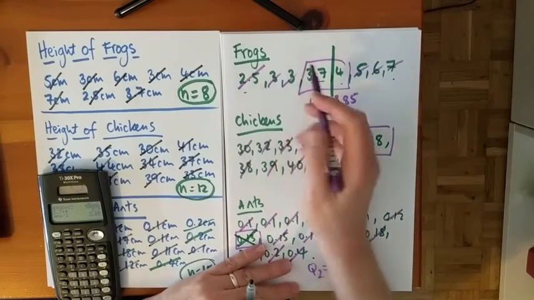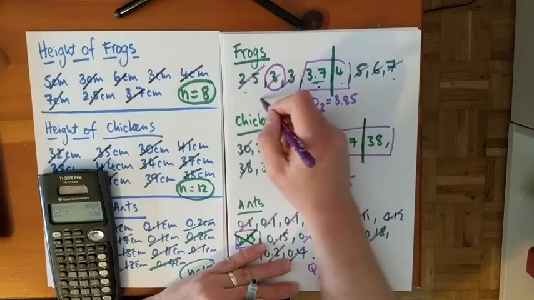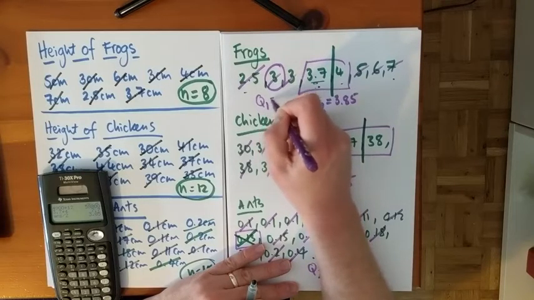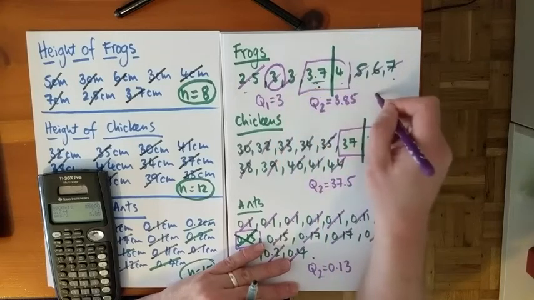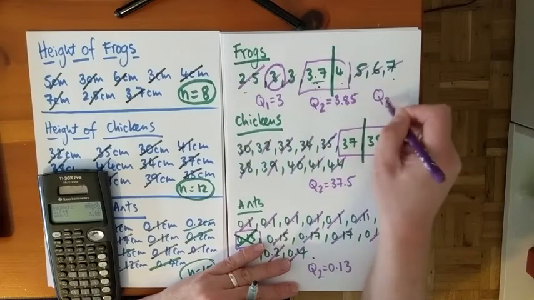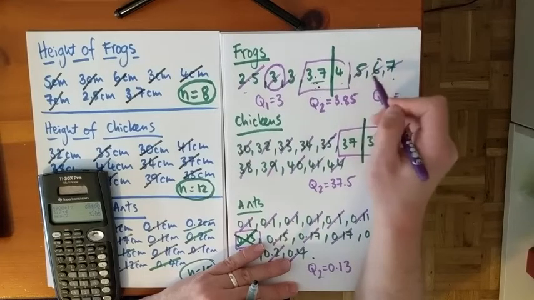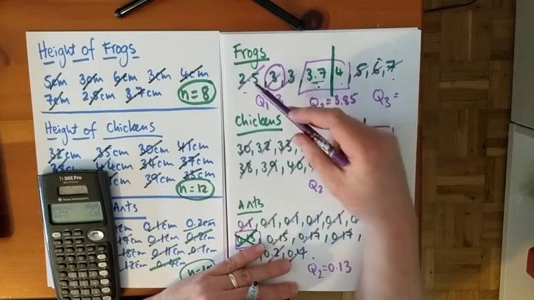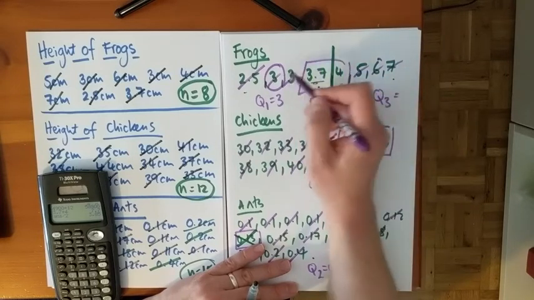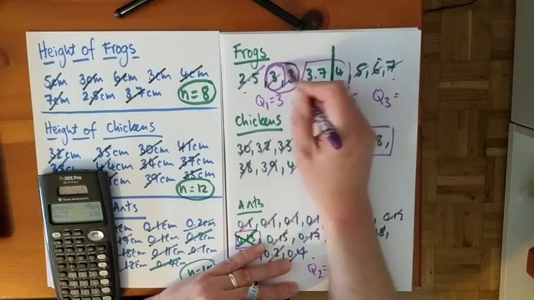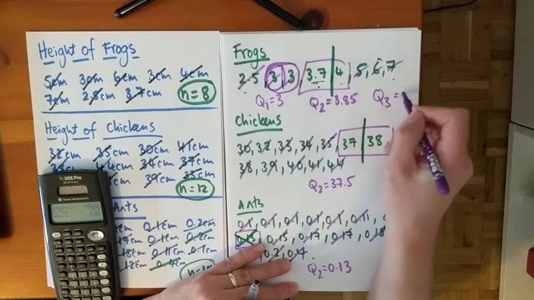I've just got 3 up here, so I've got the lower quartile, which is the median of the lower numbers, is 3. And the lower quartile is usually written as Q1. And we've got up here Q3, which is going to be the median of these numbers. Hold on, have I split that right? 1, 2, 3, 4. 1, 2, 3, 4. I should have had 3 here because there were 2 of them in the middle there. But it is 3. This one I've got 5 and 6, so that's 5.5.